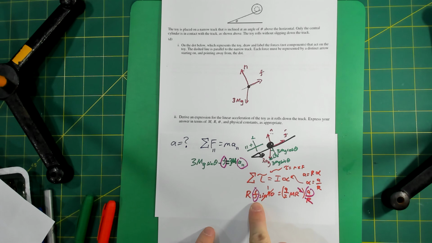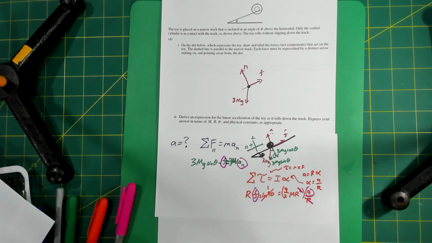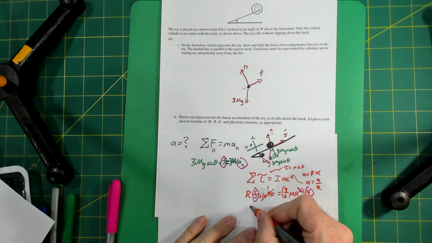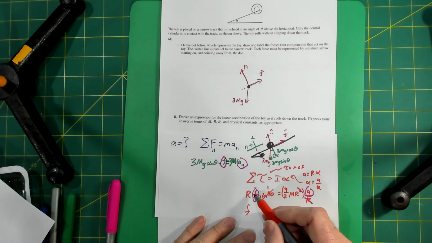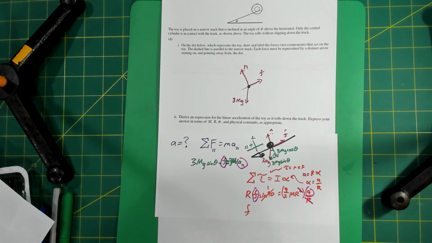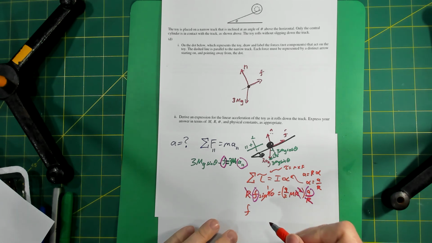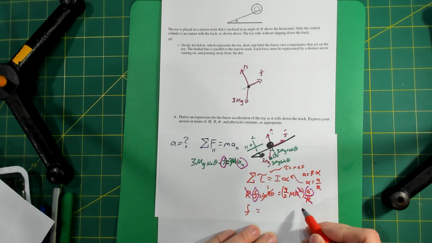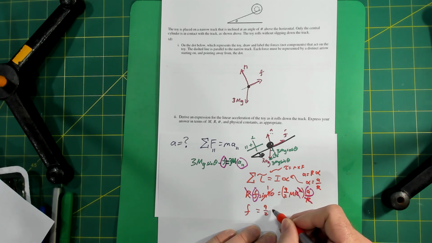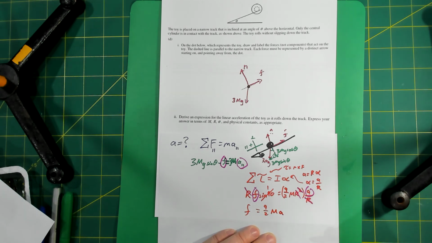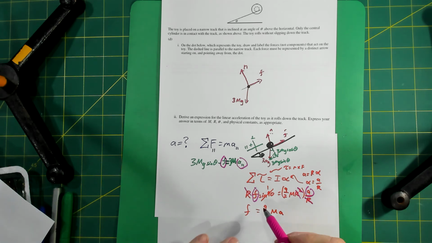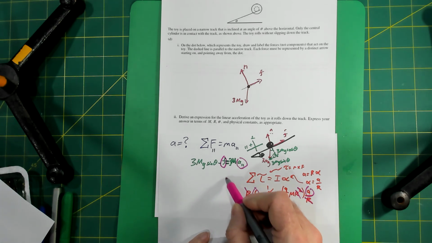So let me rearrange this one for F and then substitute it in there where it says F, and I'll have an equation that just has A's. And that's the way I'm going to solve. I'm just going to divide through, and in fact, that R is going to cancel that R. So all the R's drop out. So my friction is just going to be equal to 9/2 ma. And so I can go ahead and put that 9/2 ma in there for friction.